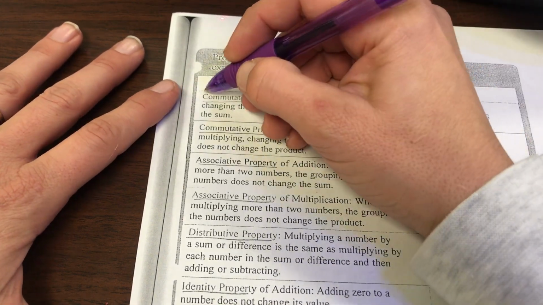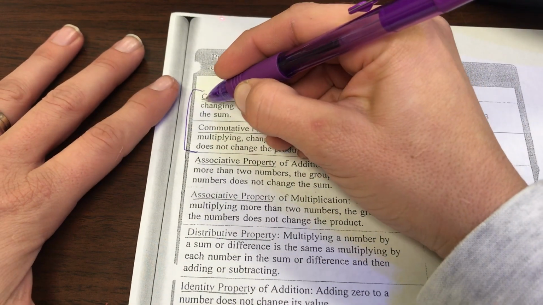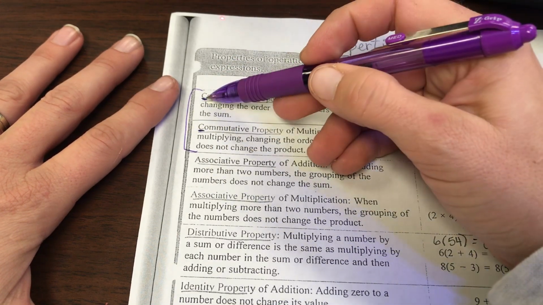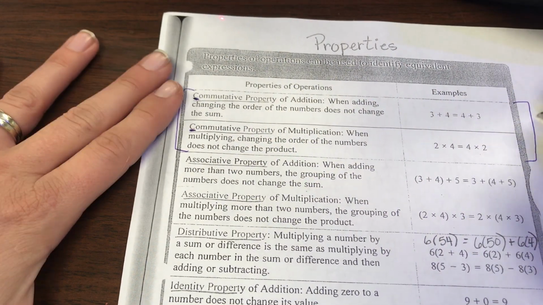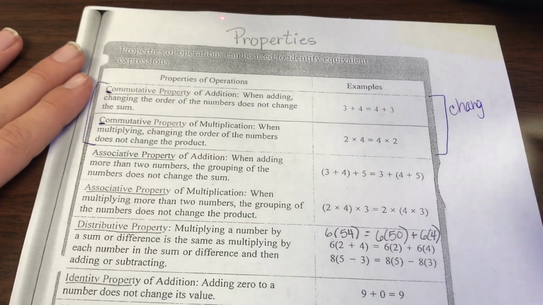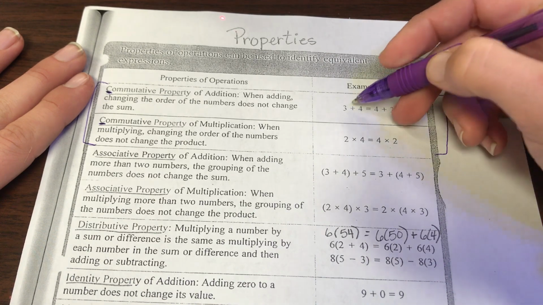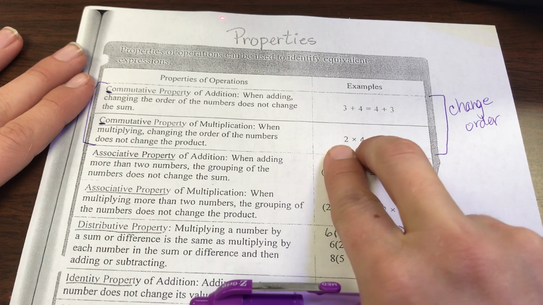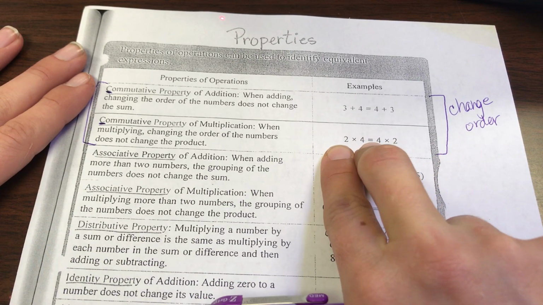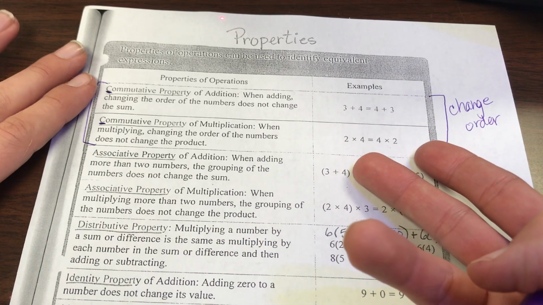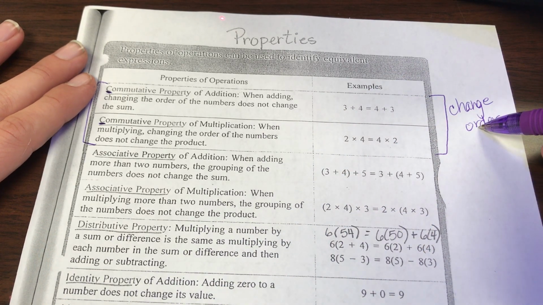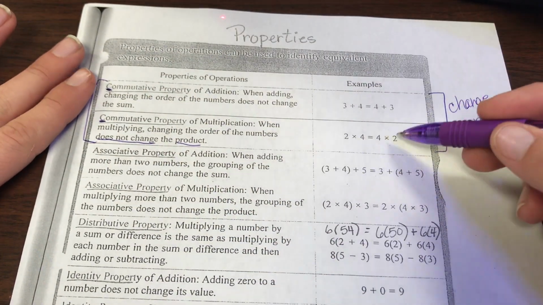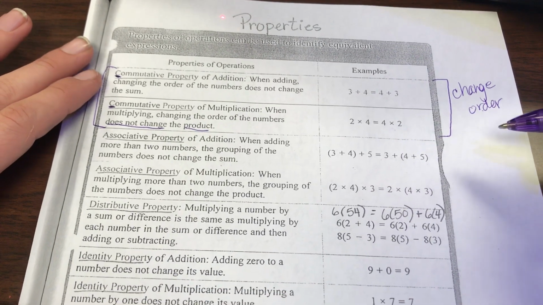So, commutative property. The hint that I'm going to give you to remember the commutative property is it starts with a C. So you can change the order of the addends. Change the order of your terms in your multiplication problem. So 2 times 4 becomes 4 times 2. You can change the order and still get the same product. It does not change the answer if you switch the order. So that's called the commutative property. We've talked quite a bit about that this year.